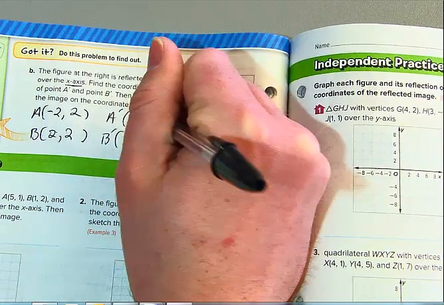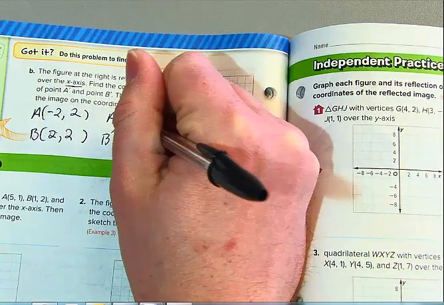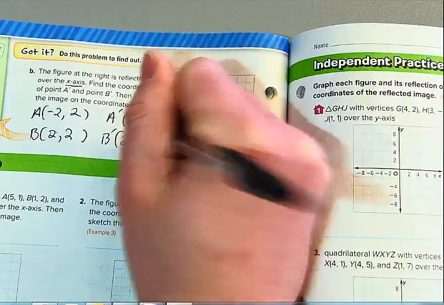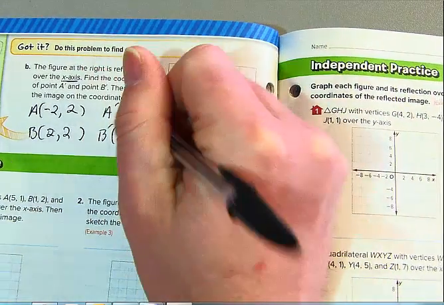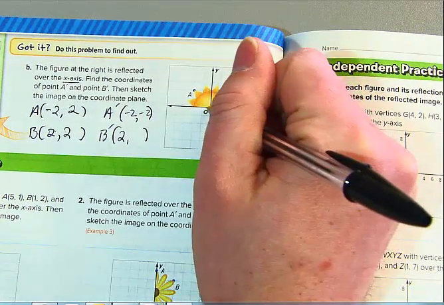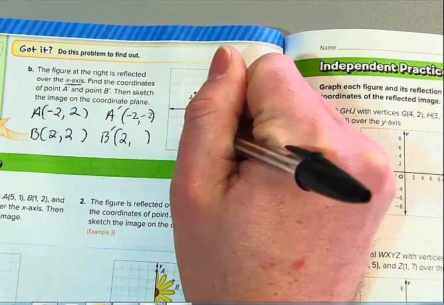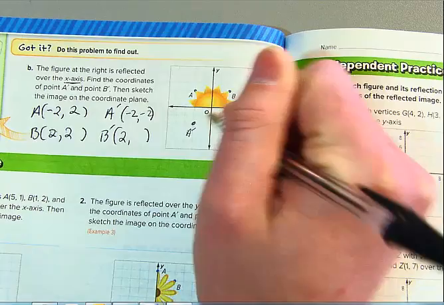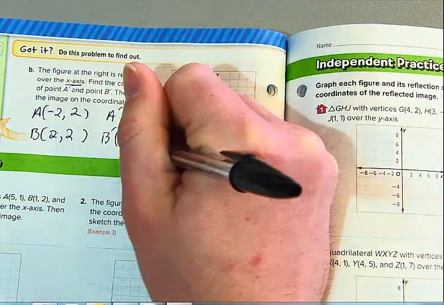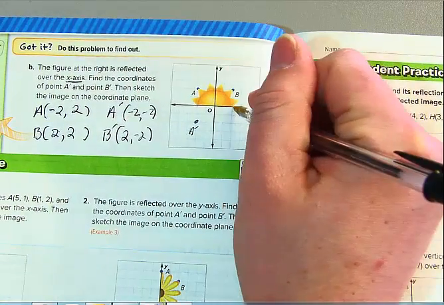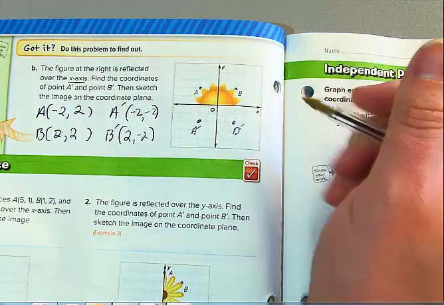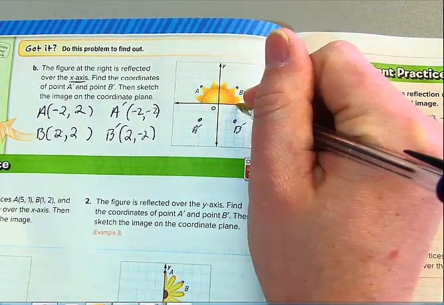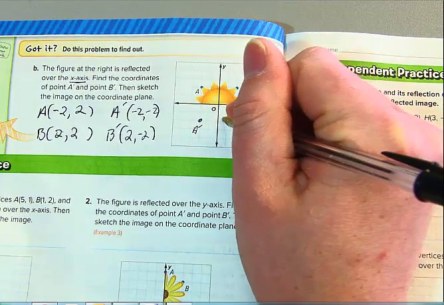Keep in mind it said reflects over the x-axis, so I know my x numbers stay the same. Then my y numbers are what change. So that 2 becomes a negative 2. So point A is now (-2, -2). So that's A prime. And then point B becomes (2, -2). So forward 2, down 2. That's B prime. And then if I had any artistic ability whatsoever, I could actually kind of draw.